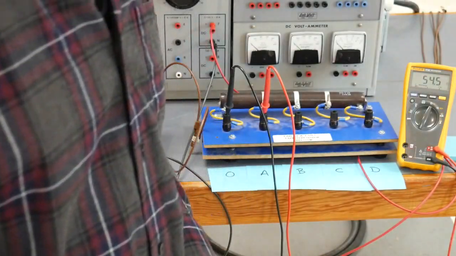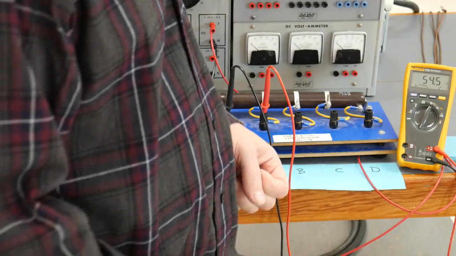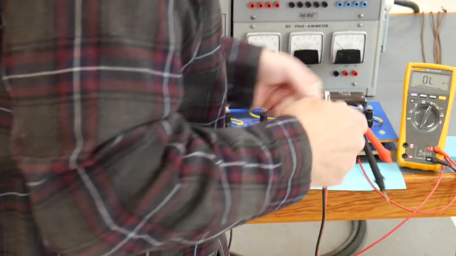They've repeated O to B twice, so we can skip that and just go to O to A. That's 54 or 55 ohms. I wasn't the one that created this chart and duplicated the O to B. So we've got the measured resistances.